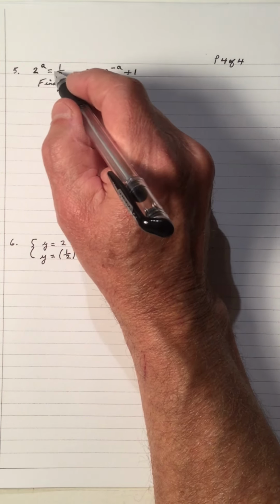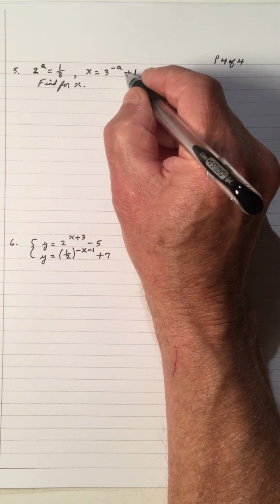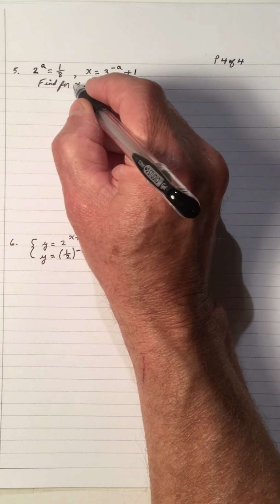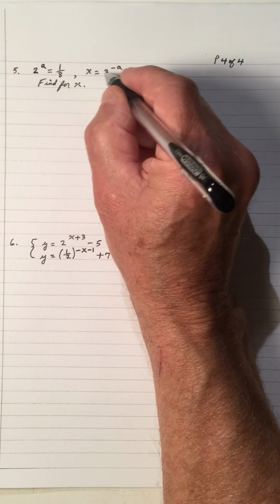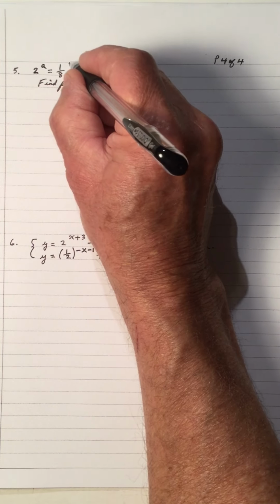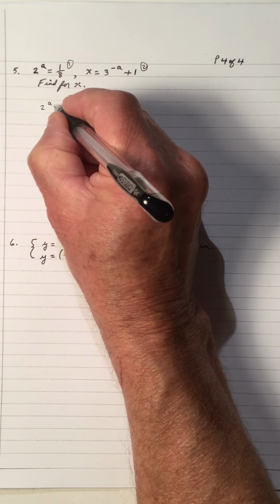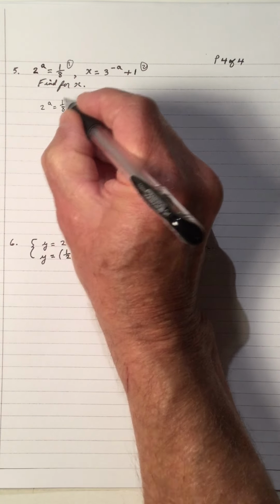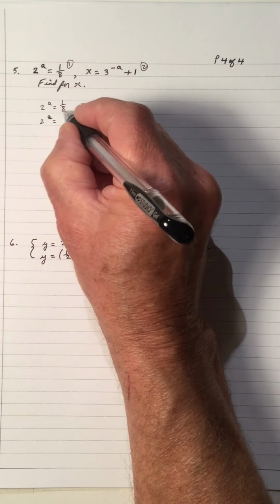2 to the a equals 1/8. x equals 3 to the negative a plus 1. Find the value of x. Well, x is here. In order to get x, I need the value of a. So if I take equation 1, this is equation 2, and work equation 1 out for a.